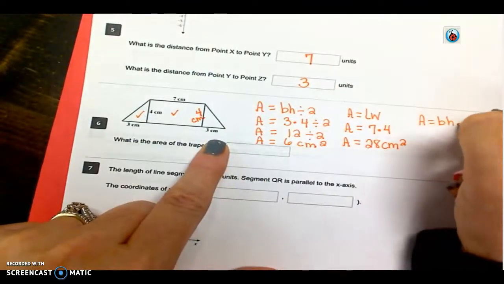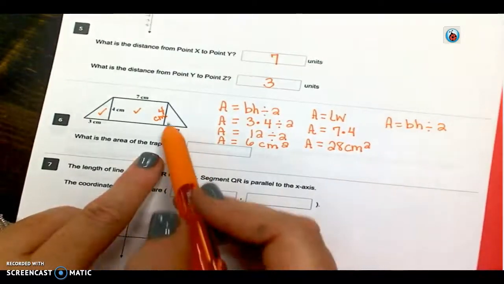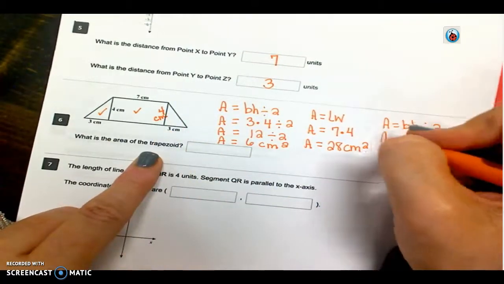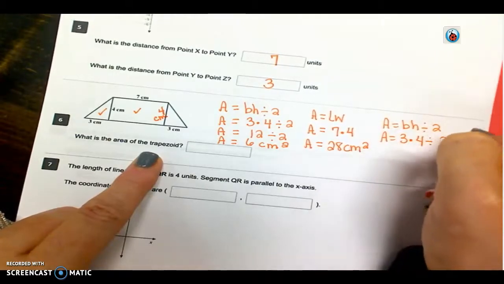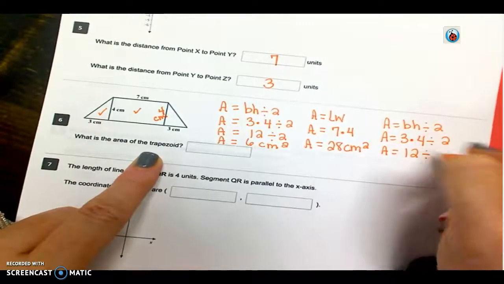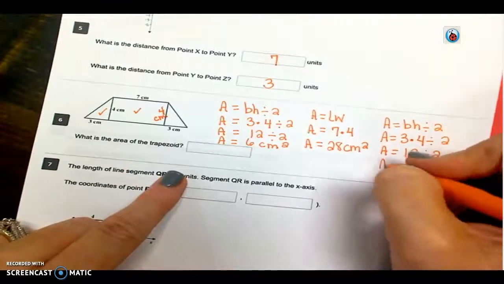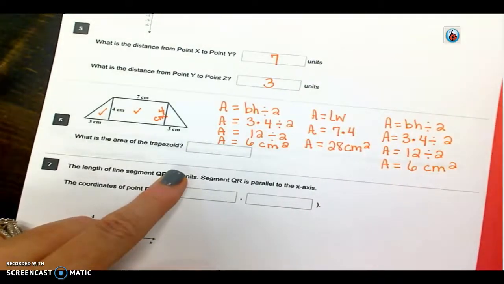Again, base times height divided by 2. So we have a base of 3, height of 4, divided by 2. 3 times 4 is 12, divided by 2 would be an area of 6 centimeters squared.